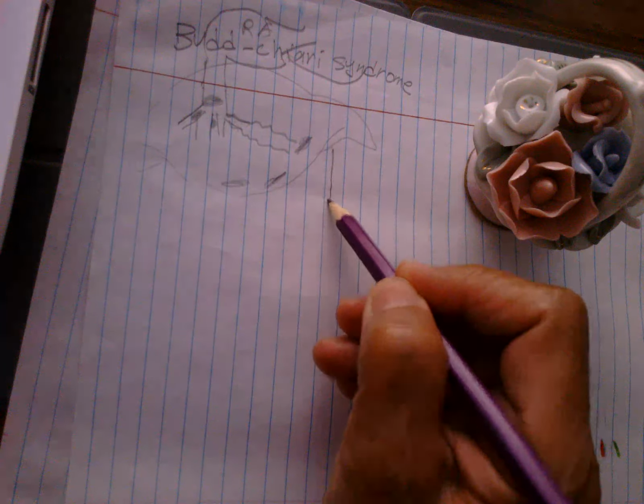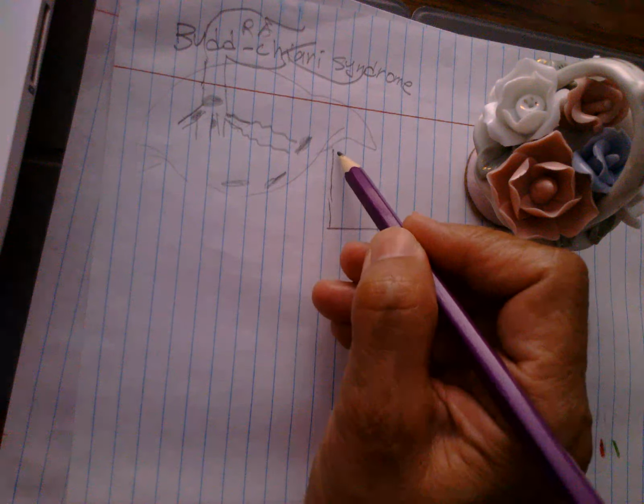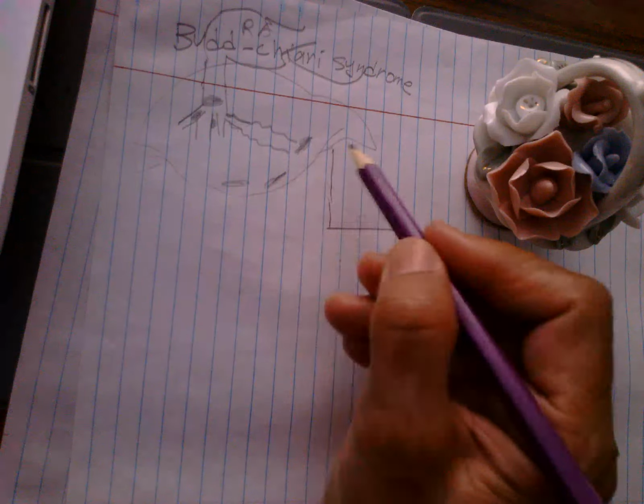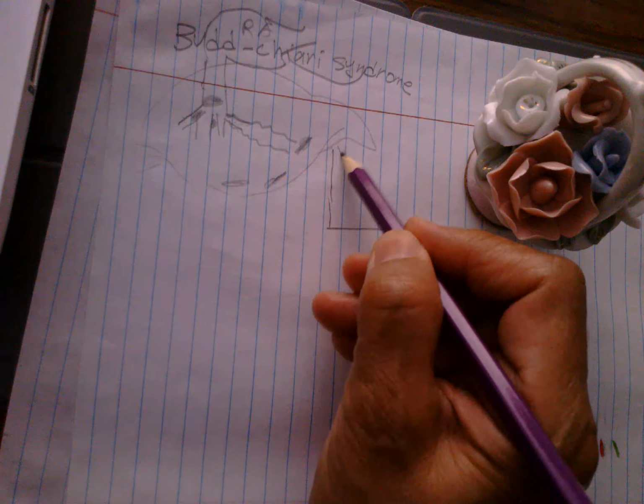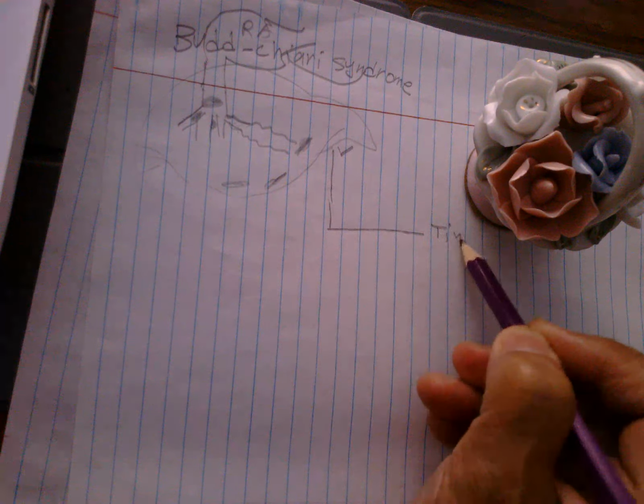So the wave of the hepatic veins is velocity versus time.